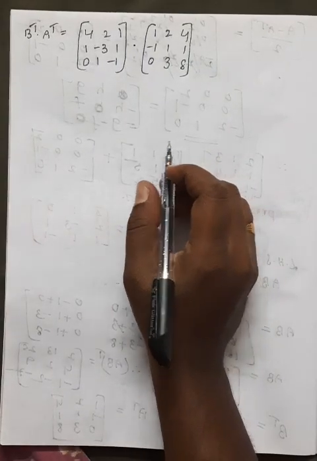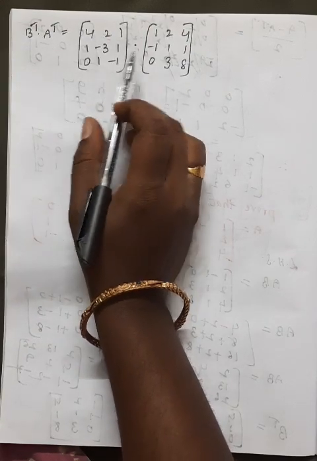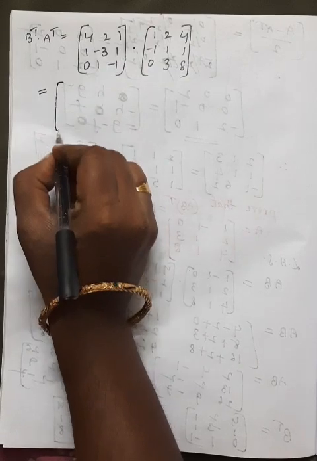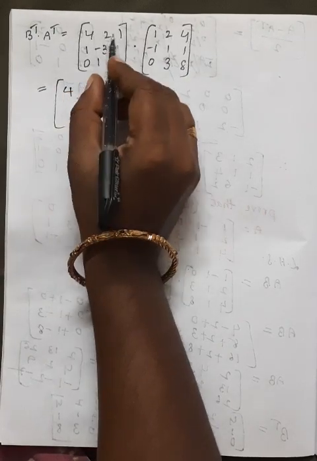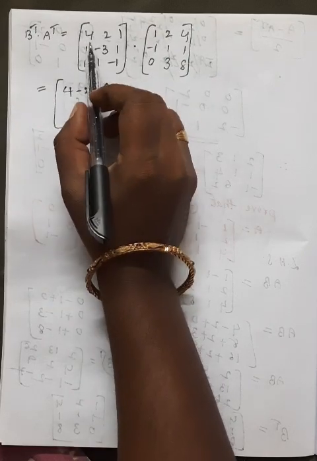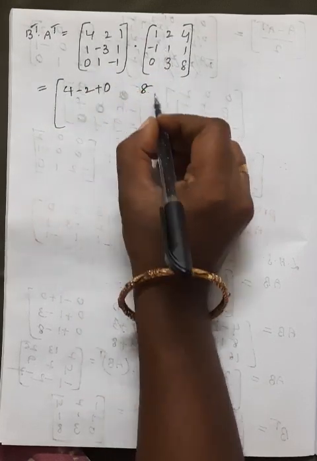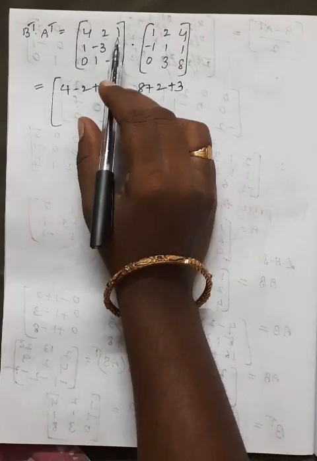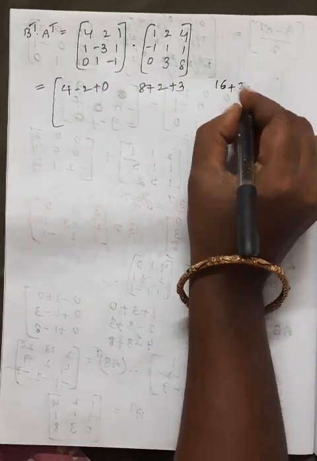In order to multiply B transpose into A transpose, first of all we have to write those matrices, and in between them we have to put one dot. Here we follow a similar process as earlier. Multiply first row with first column. So 4 into 1 is 4, 2 into minus 1 is minus 2, 1 into 0 is 0. Similarly, multiply first row with second column. So 4 into 2 is 8, 2 into 1 is 2, 1 into 3 is 3. Now multiply first row with third column. 4 4s are 16, 2 1s are 2, 1 8s are 8.